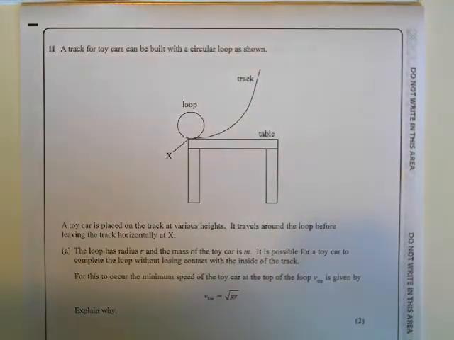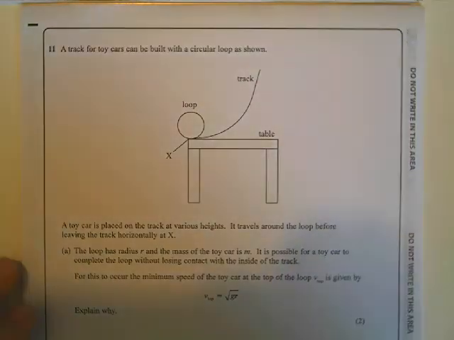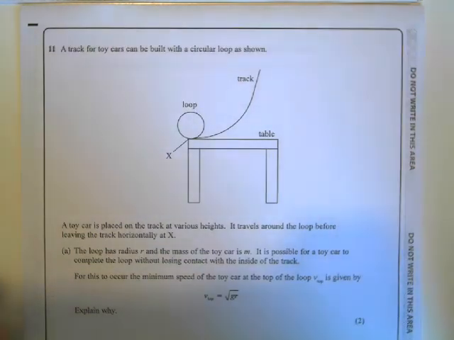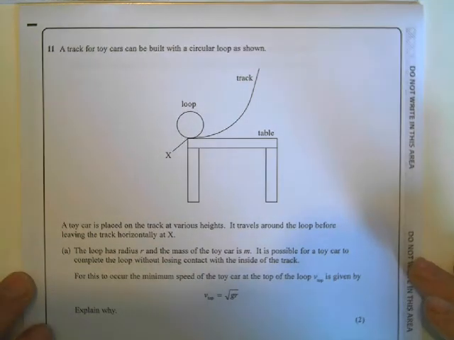Right, that was smooth. Okay, so this is a track for toy cars and a circular loop, so it's circular motion. What we're looking at here is what is the minimum speed of the toy car at the top of the loop if it makes the loop. So let's have a look at what's going on here.